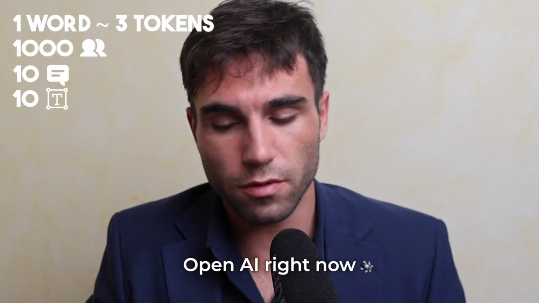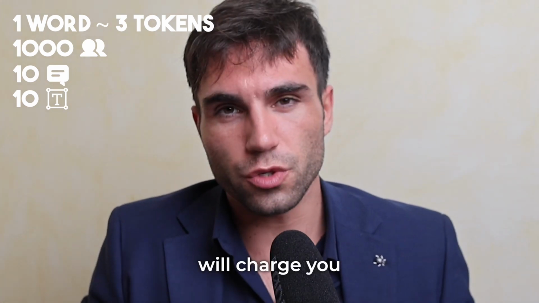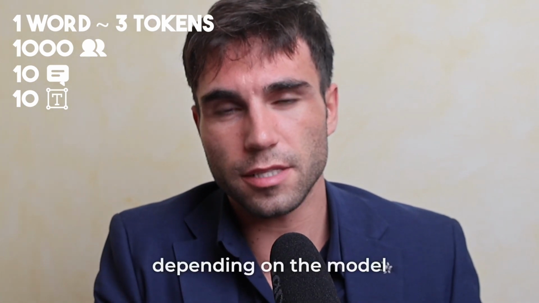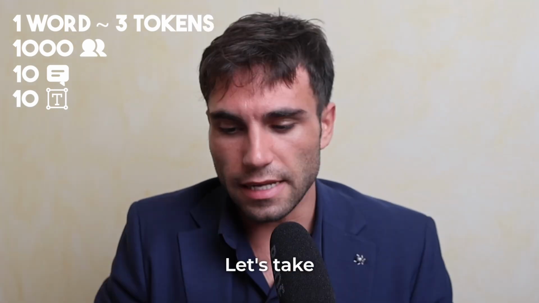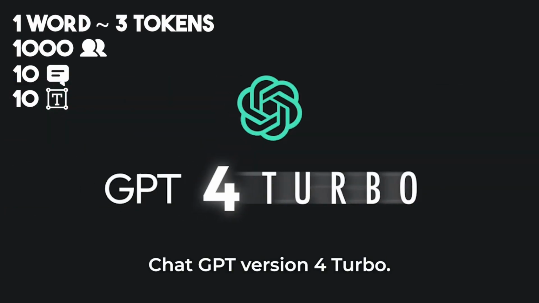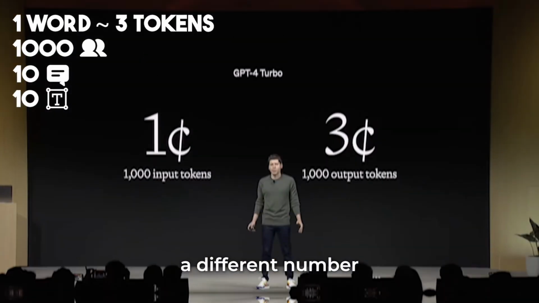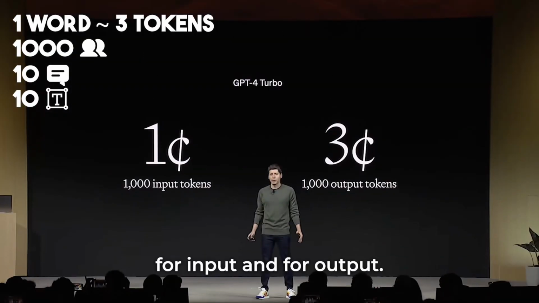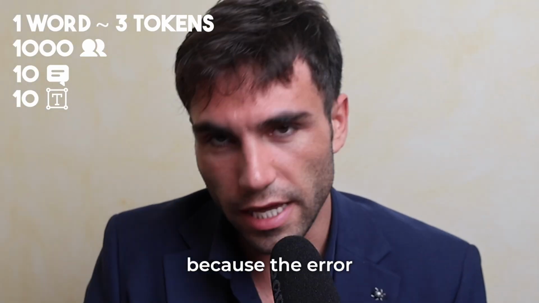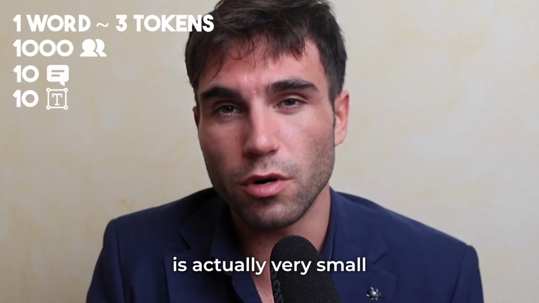OpenAI right now, as other providers, will charge you a different price depending on the model you want to use. Let's take ChatGPT version 4 Turbo, the new version just released, and it's 1 cent of a dollar for every 1,000 tokens processed. Actually, OpenAI charges a different number for input and for output. We are simplifying it because the error we are making is very small compared to the final number.